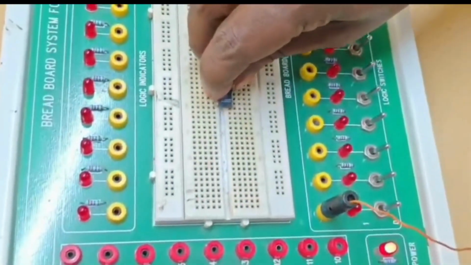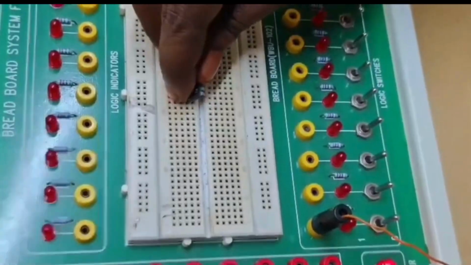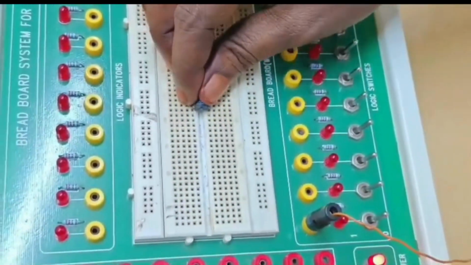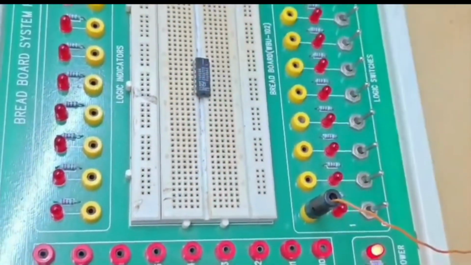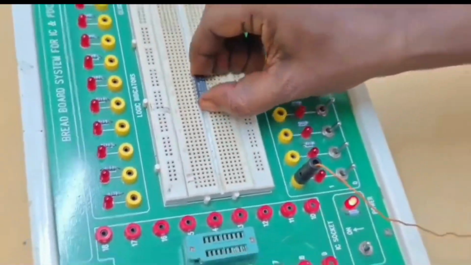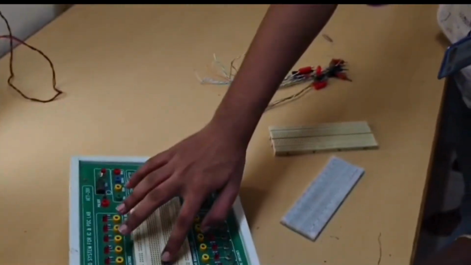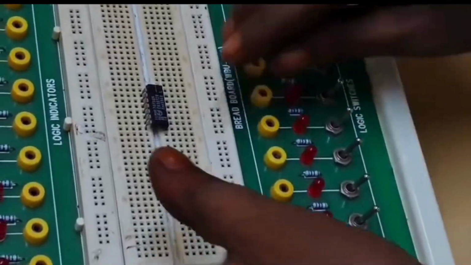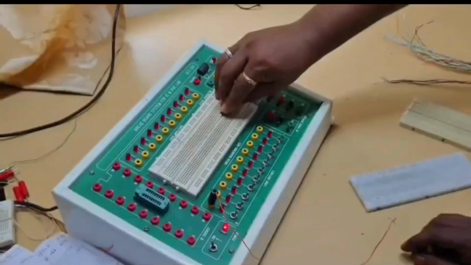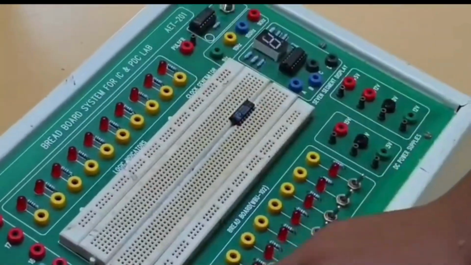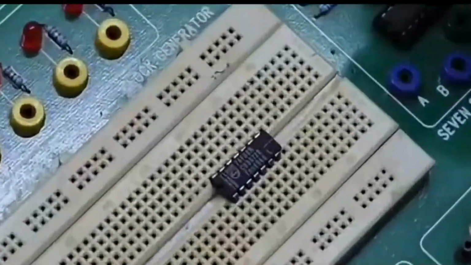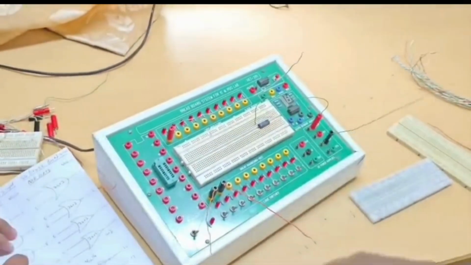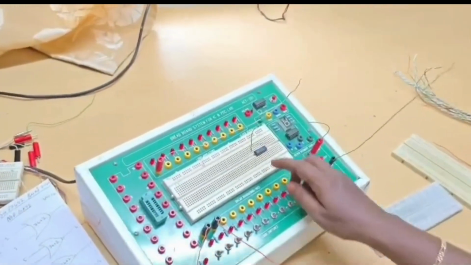While placing this IC in the breadboard, keep the pins like this, then press it evenly on both sides.